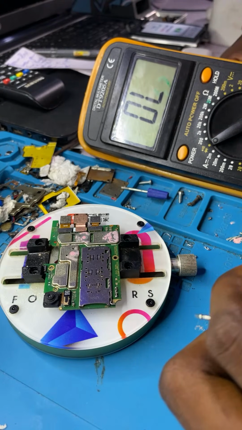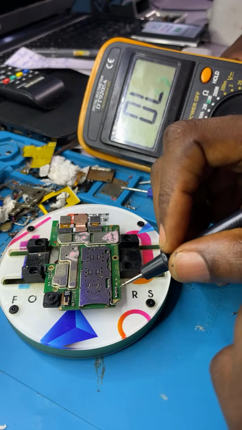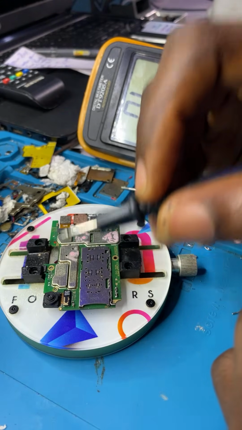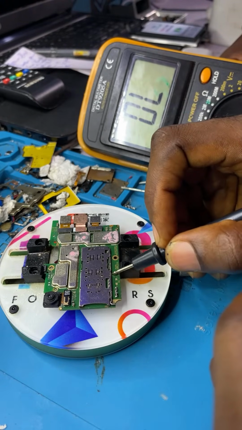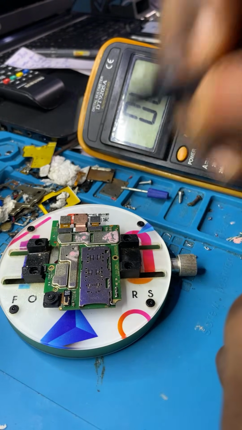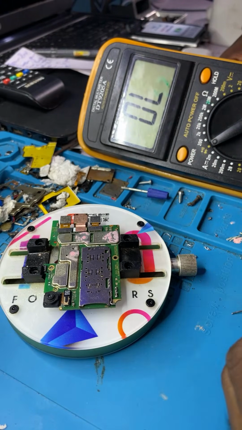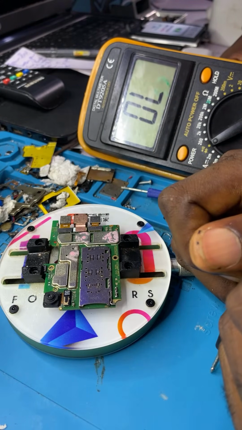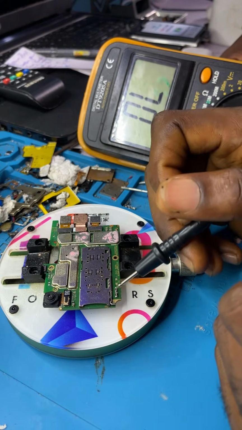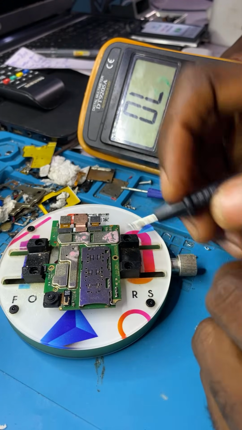You will see that the VBAT will have, for example, 4.1 volts. Then you test the output that goes straight to the power IC and you see like 3.2 volts. The phone will keep turning off and on, because there's something wrong. The amps are not passing through this fuse resistor to the power IC. There's a drop of amps.